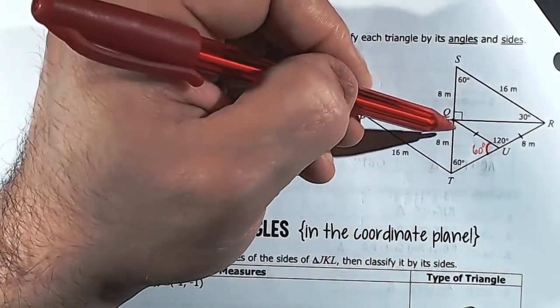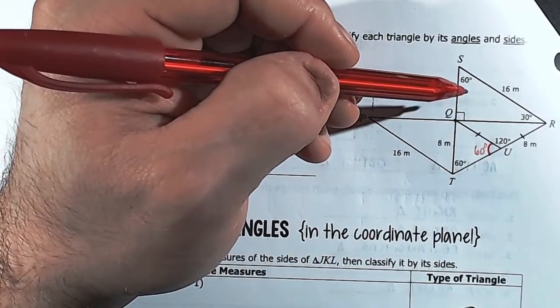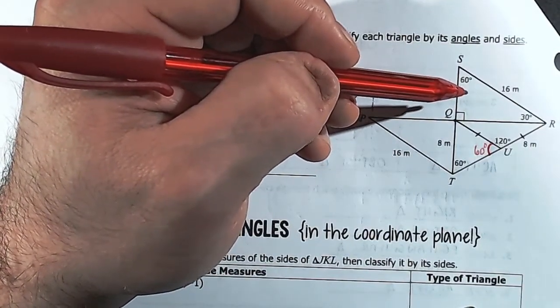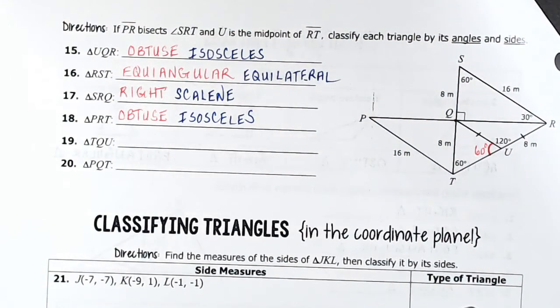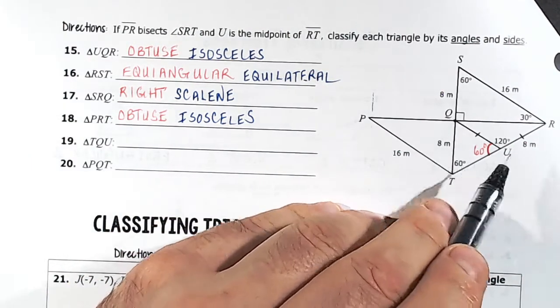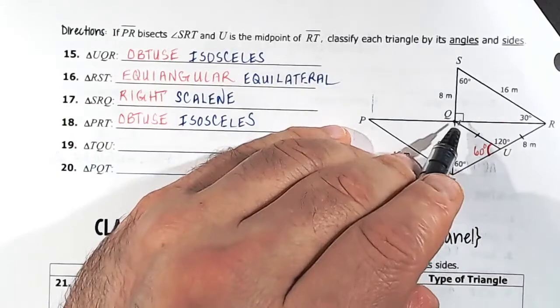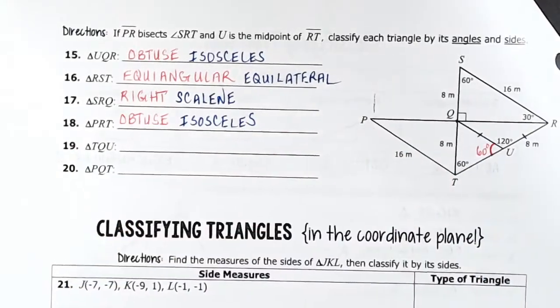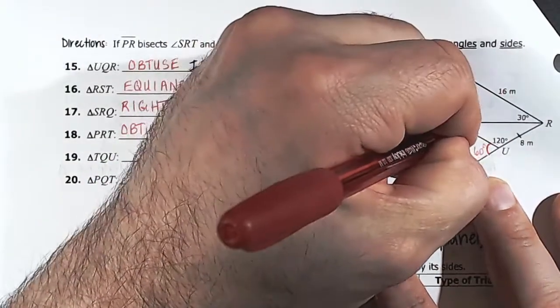Can we say anything about this angle right here? Well, let's see. We can, because we know that the sum of the interior angles of a triangle have to add up to 180. So we have two of those angles, this one and this one. This one's 60 and this one's 60. So all we have to do is 180 minus 60 plus 60, which is 120. 180 minus 120 means that this angle is also 60.